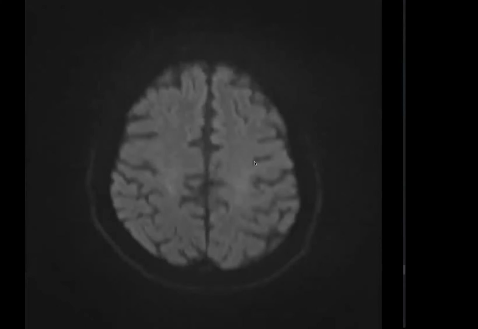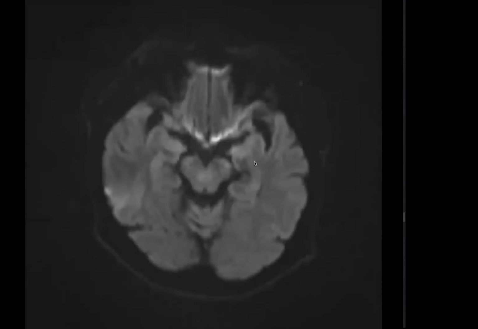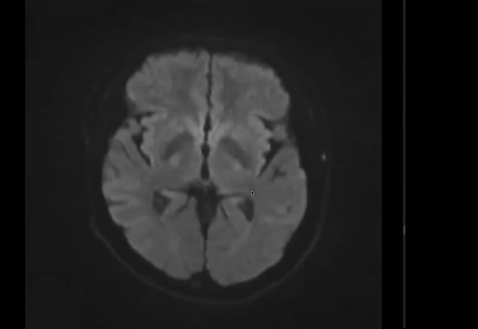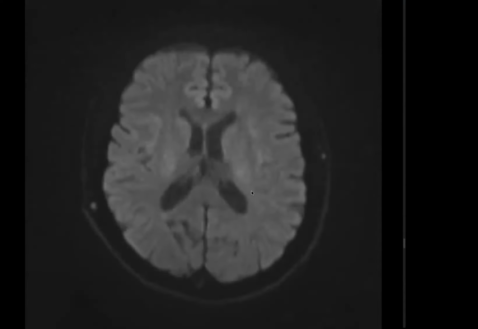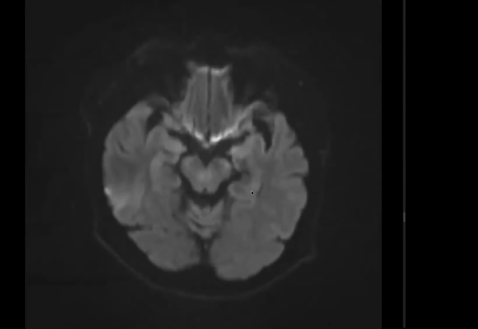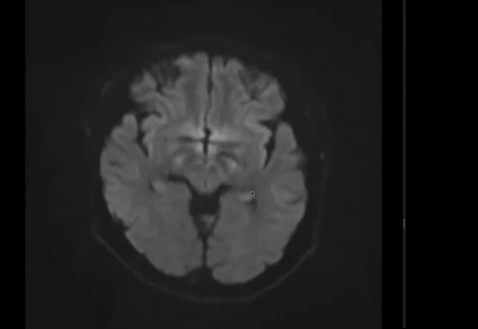Next, I would like to look at the venography images if available. Why do you want the venography image? I could not see any venous sinus thrombosis on the standard sequences.